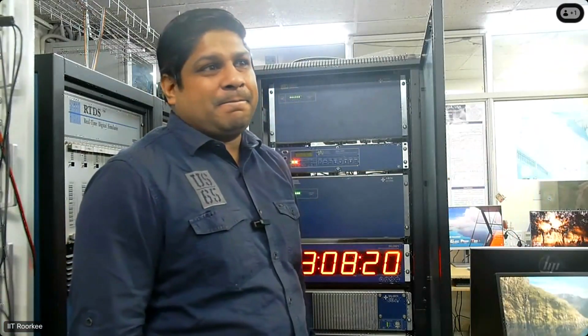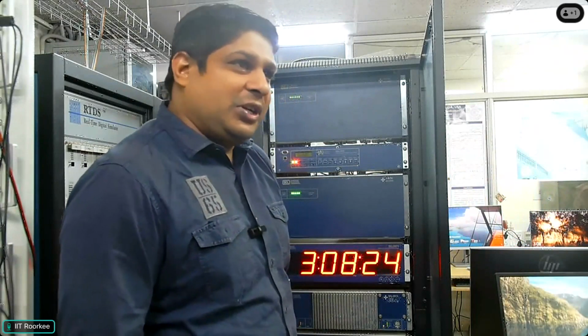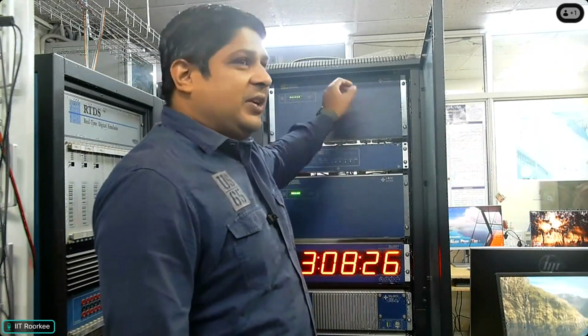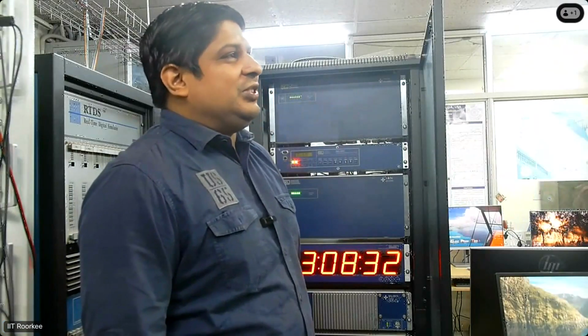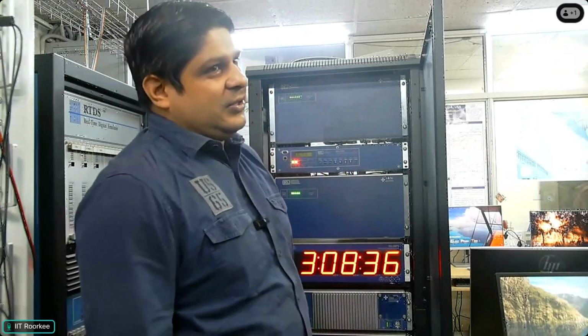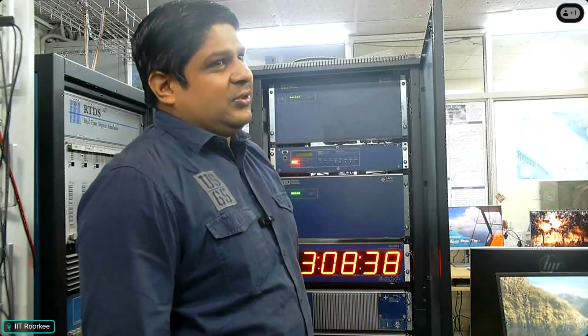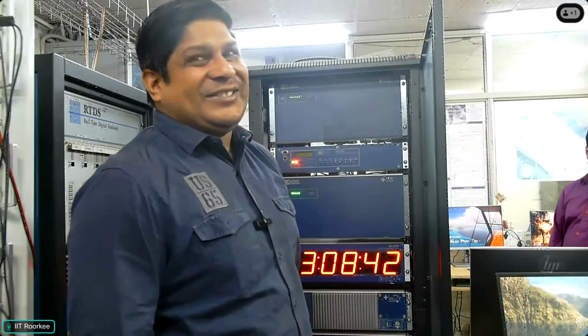But doesn't the PMU have the capability of digital inputs? Digital input it has. You can see in the backside it has digital. But if you go for digital signals from RTDS, that is not the same as analog voltages and currents.